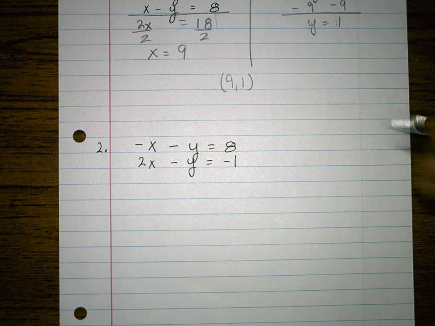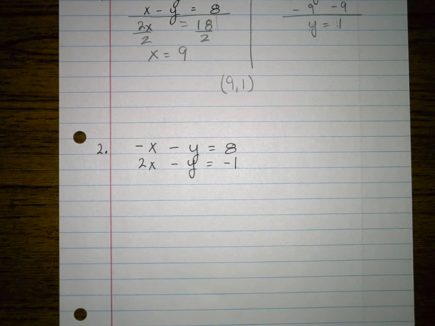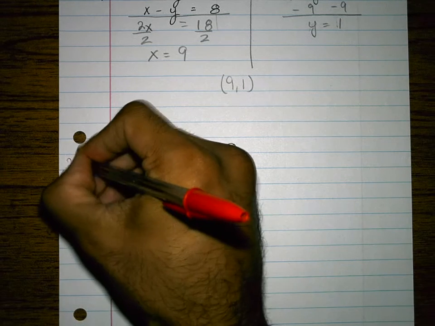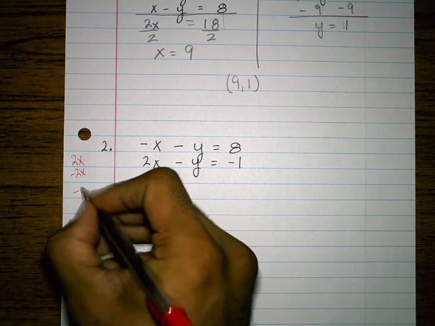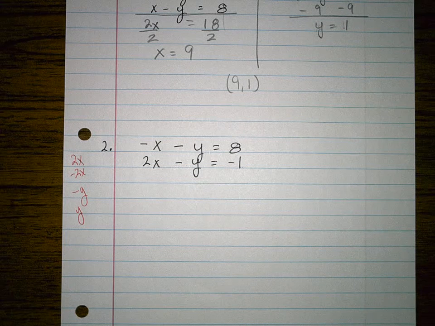The whole goal here is for one of the variables to go away. So in this case, I've got to make the opposites happen, and this is the one difficult part of the elimination method. What I would like is a 2x and a negative 2x, or a y and a negative y. I need some sort of opposite like that. Those are opposites. So in this case, it's actually easy to go with either of those options.